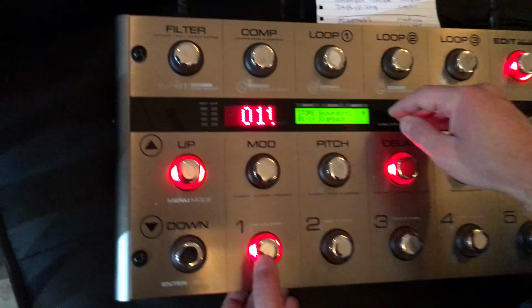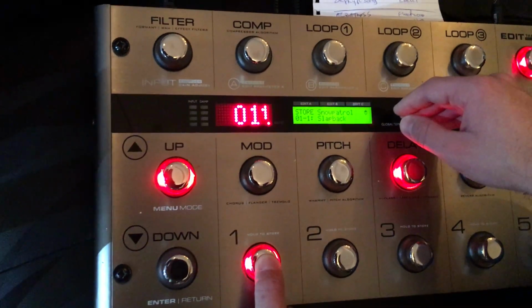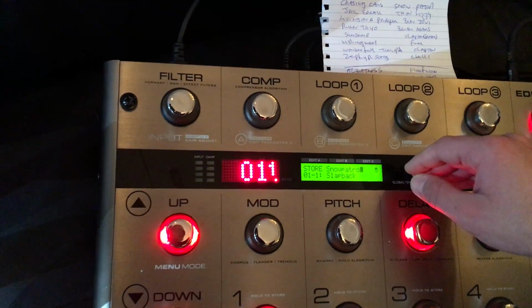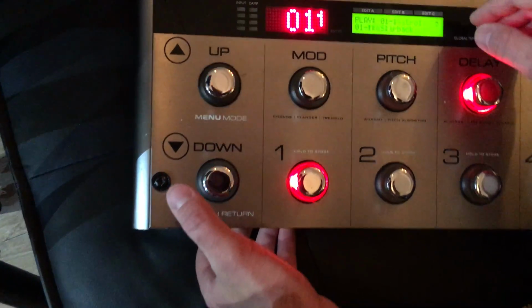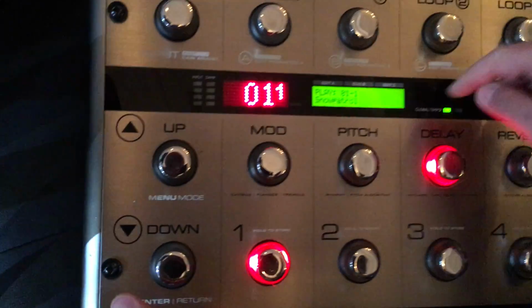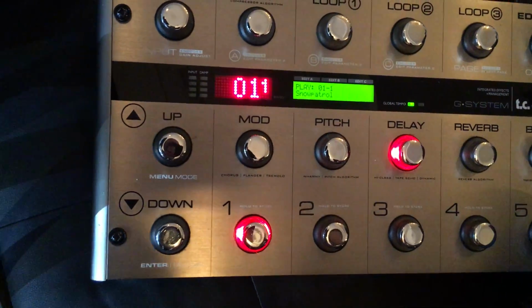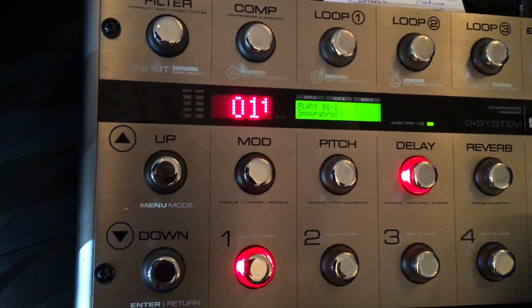Snow Patrol. Store and then Enter, which is that one. And that'll save it then, won't it? Preset stored, yeah. There it is. 001, Snow Patrol.